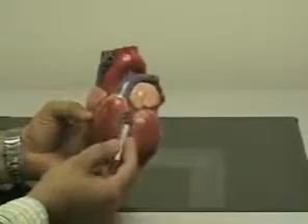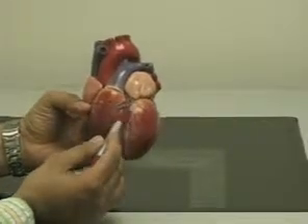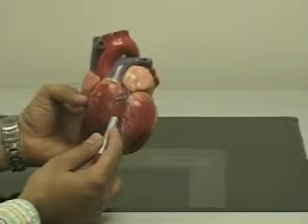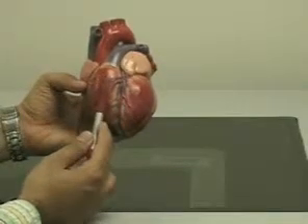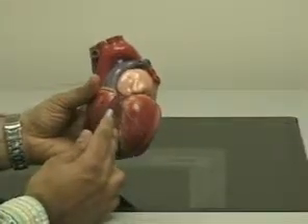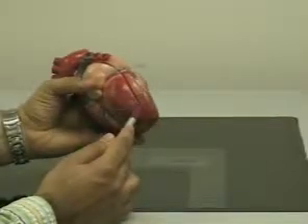The left coronary artery goes a little bit, and it divides right over here. It divides into the anterior interventricular branch, also known as the anterior descending interventricular branch. The other branch of the left coronary artery is the circumflex branch.